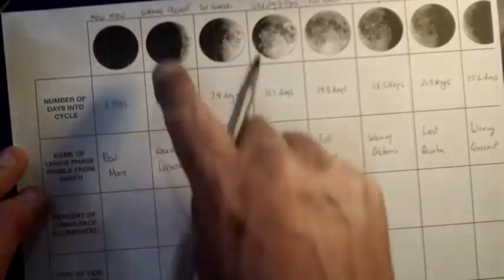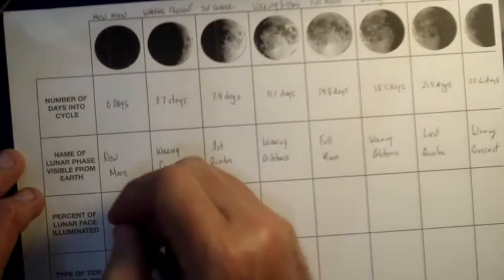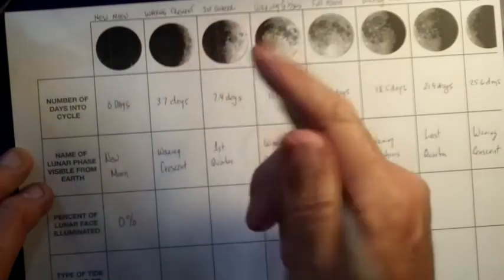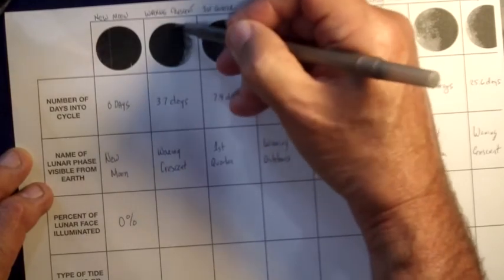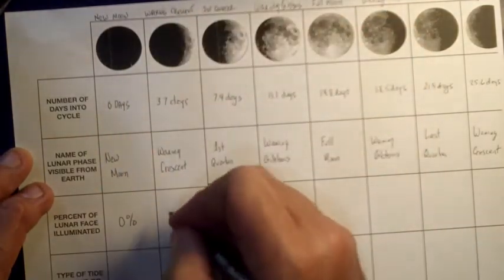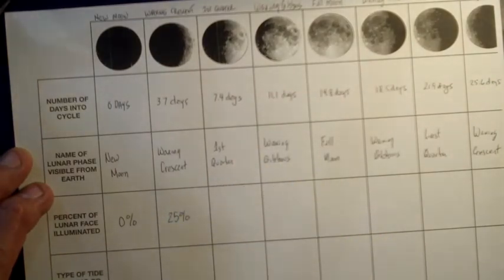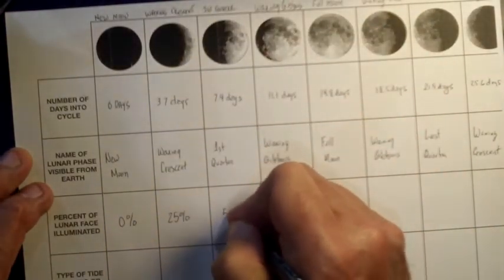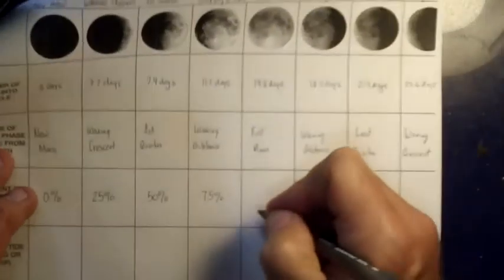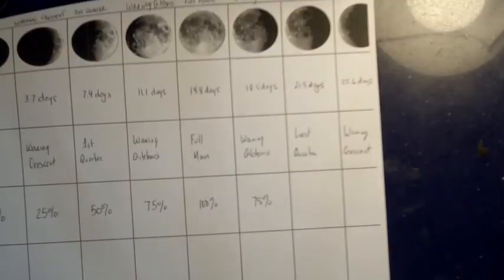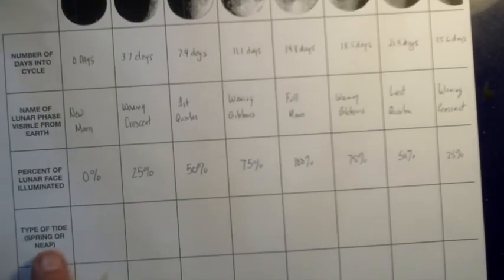Now during a new moon, 0% of the lunar surface is seen from Earth, and so we'll put a 0% in there. At waxing crescent, of the whole moon here, if we broke up the moon into a half, this would be a half of a half right here, so we're seeing a quarter or 25% of the surface lit up. Here, 50% of the surface lit up. In waxing gibbous, 75%. Full moon, 100%. Waning gibbous, 75%. Last quarter, 50%. Waning crescent, 25%.